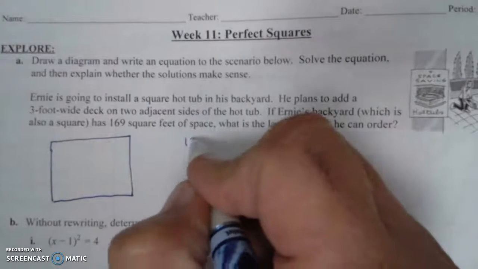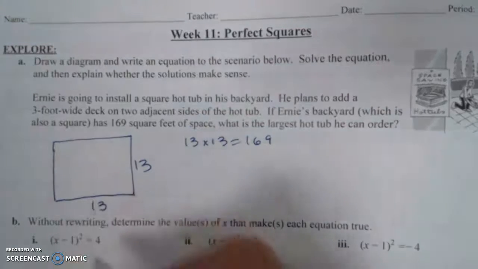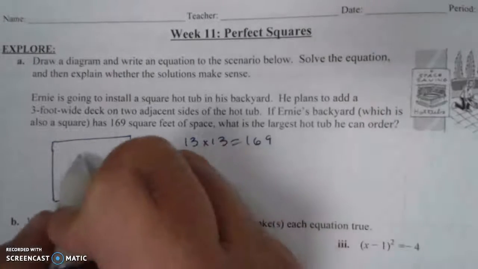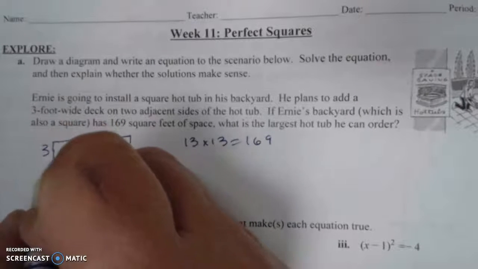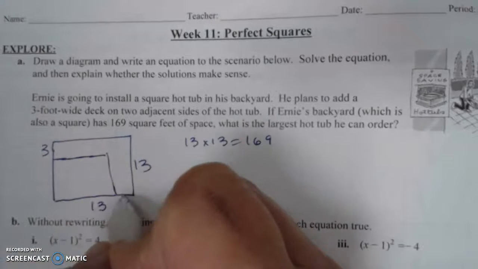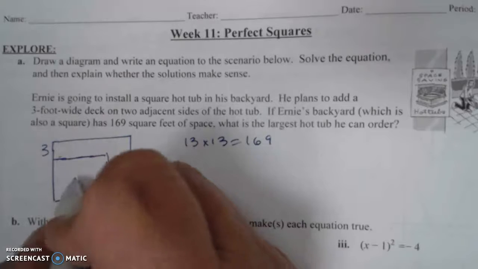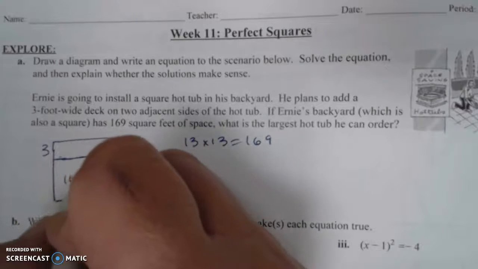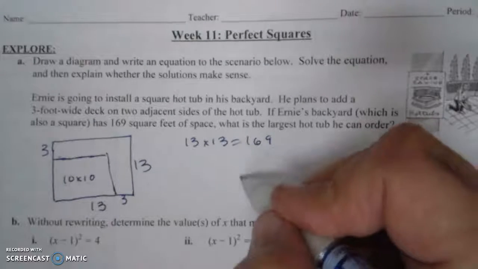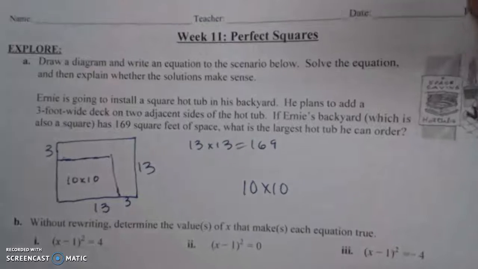So 169 is really 13 times 13. So that means his backyard is 13 by 13. He wants to have a 3-foot deck. So if he puts 3 feet in here this way, and 3 feet in here this way, right? This would be one adjacent side, a second adjacent side to the hot tub. Then what is the dimensions of the hot tub? It'd be a 10 by 10, the largest that he could put in. All right? So that's how I do that problem.